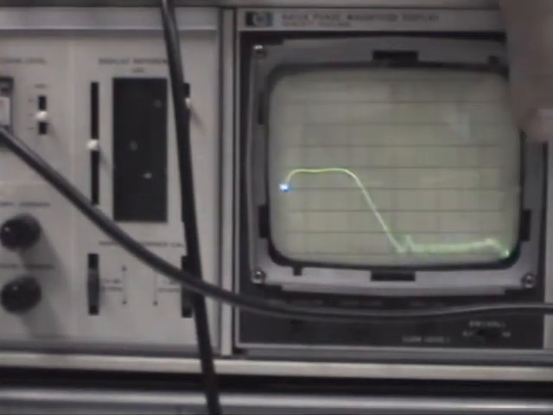I'm going to take it back down and we'll see if we can measure our insertion loss a little more accurately. We'll set down the gain. I'm at 1/4 dB per division now. I can come over here and add gain to get it back up on the screen.